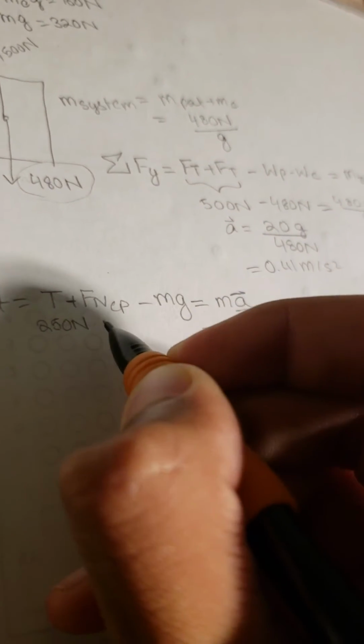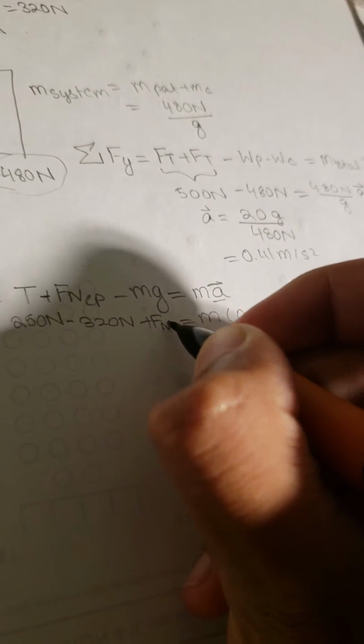For tension, we know it's 250 newtons. His weight is negative 320 newtons. And now we just need to solve for the normal force.